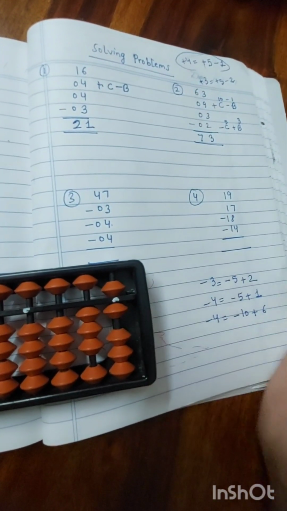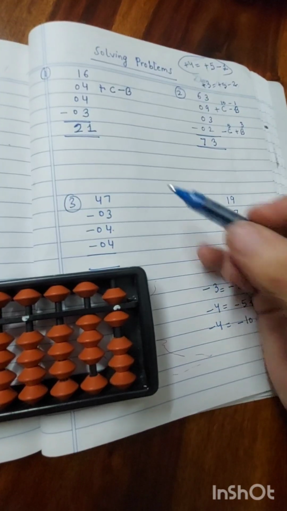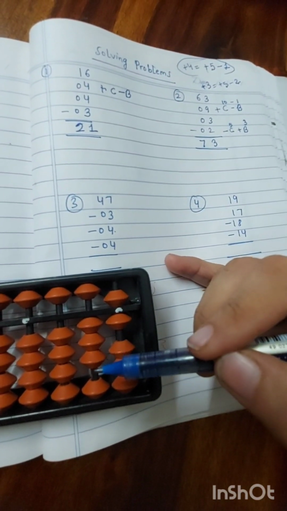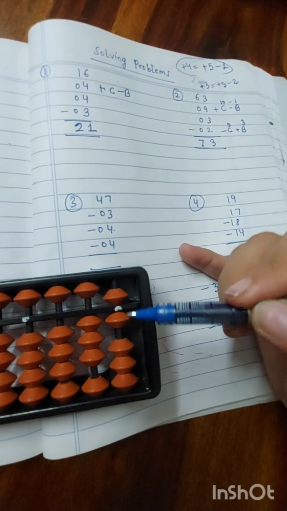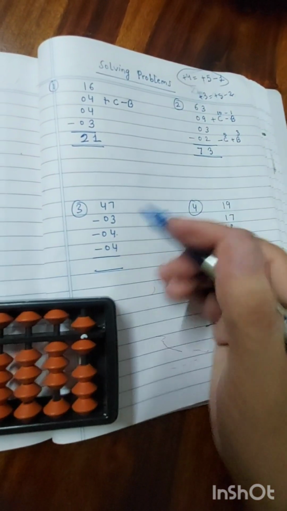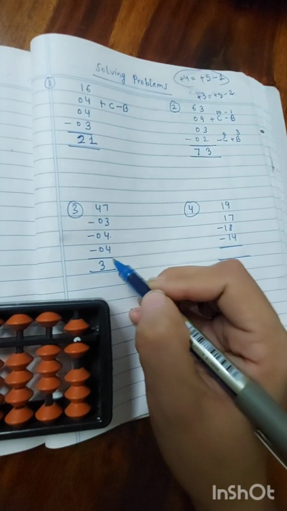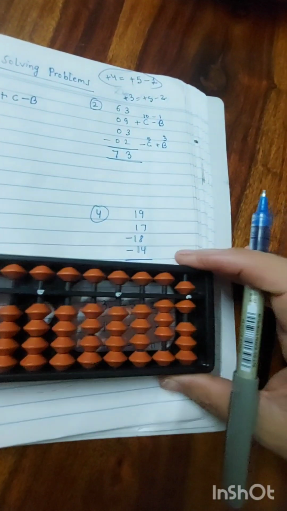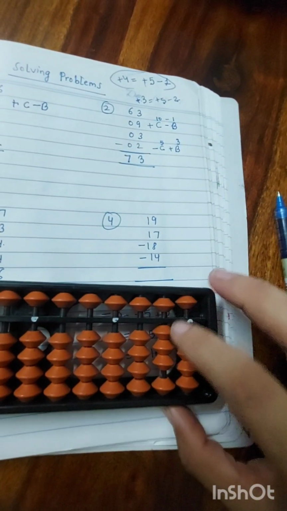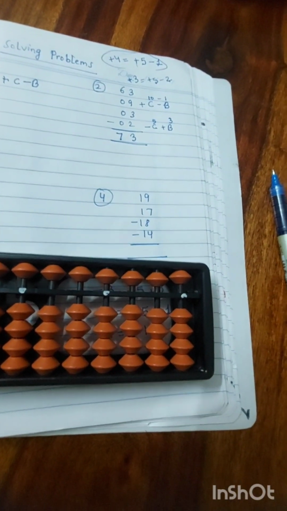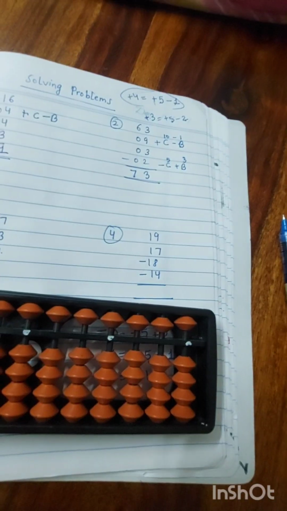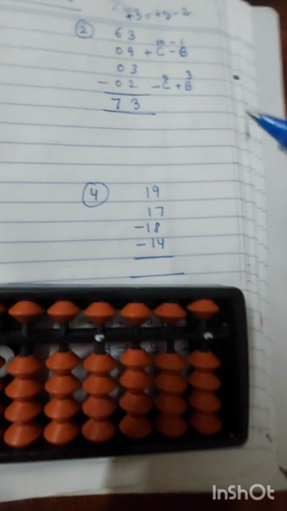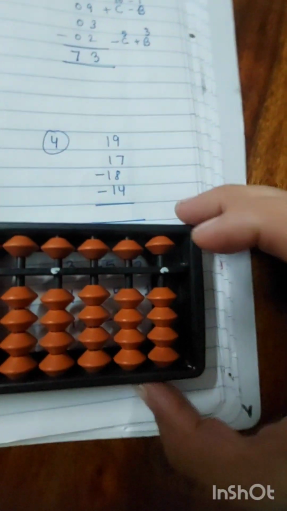5 and 1 is 6. Okay, so we have done all the calculations. Now the answer is 1 2 3. 3 on the tens rod and 6 on the ones rod. 36. Clear? Now last question. So just remember, whenever you are not able to add the beads and you have to add the beads, then first you look out for the small friends. Okay, next last question. 19.